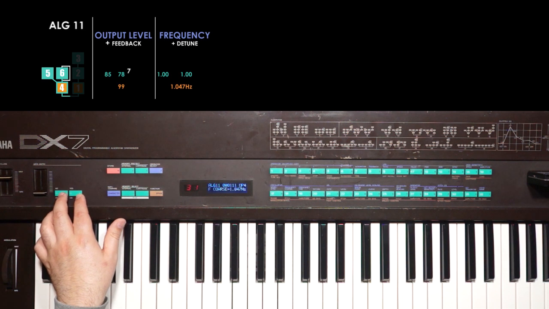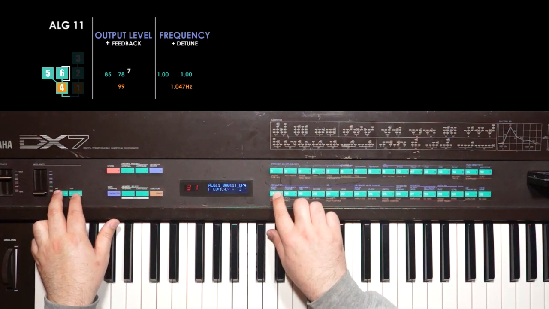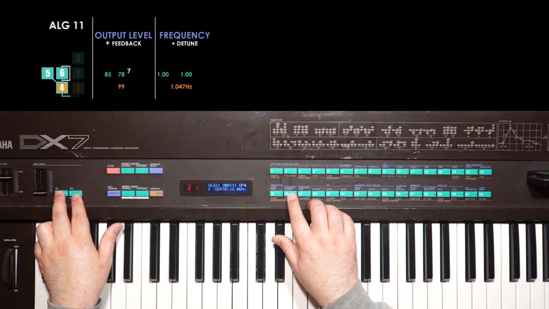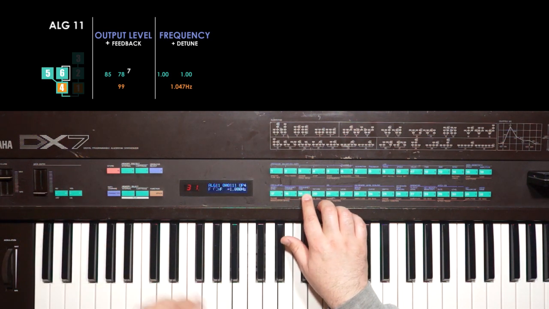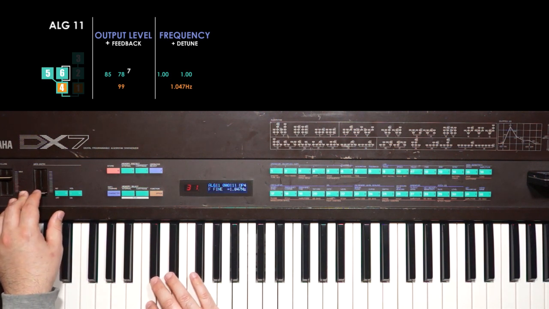If I just pop it into fixed frequency mode, drop it down to 1, 0.047, you can hear that it's drifting, and that's what gives the illusion of it sounding more like an analog oscillator that just drifts from time to time. I can actually speed that up, and you can hear that it's actually behaving like an LFO.